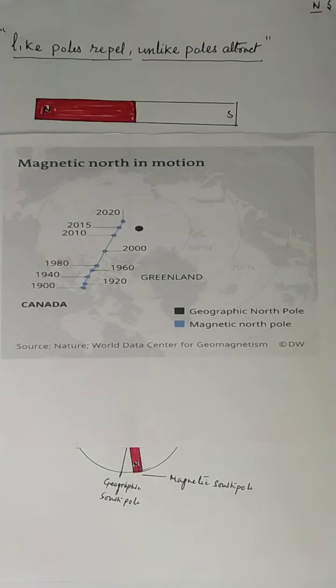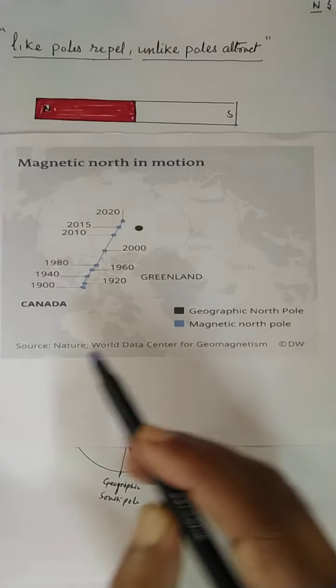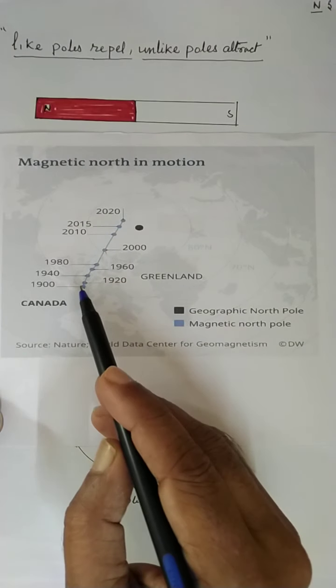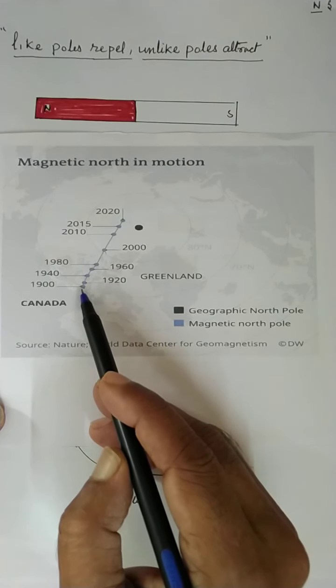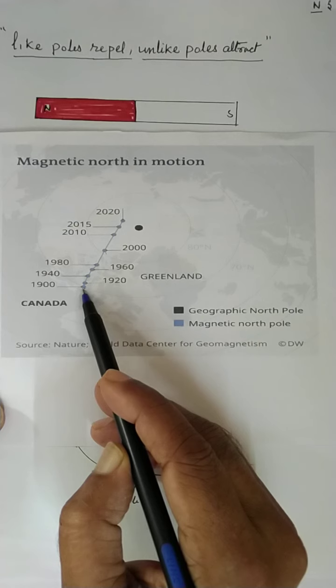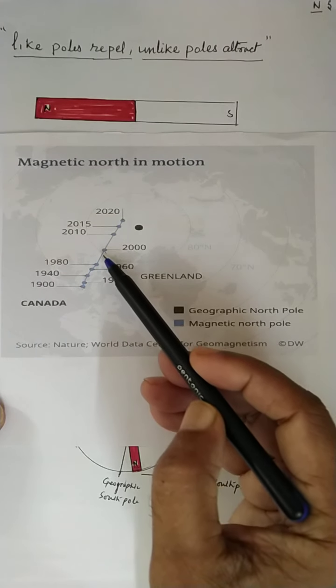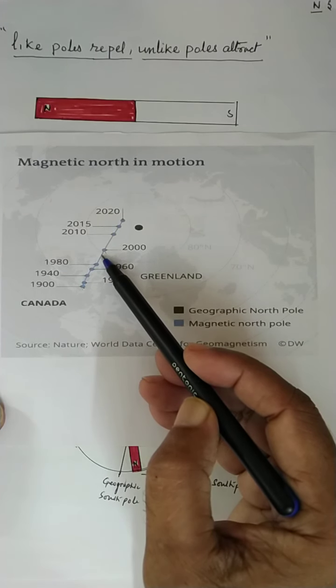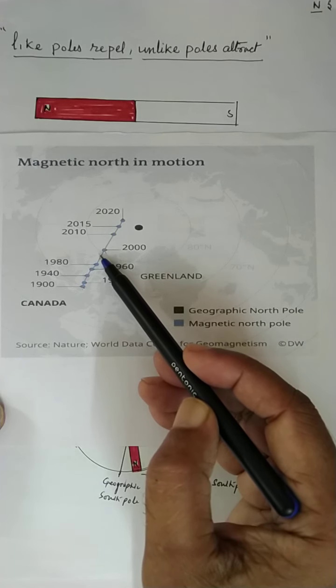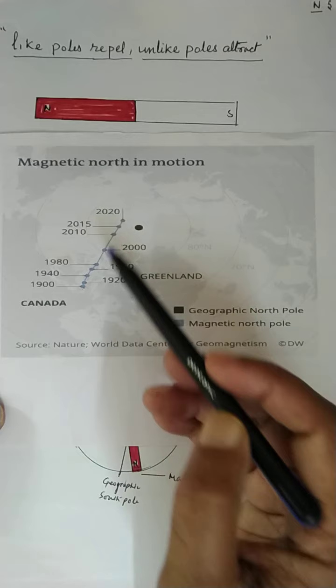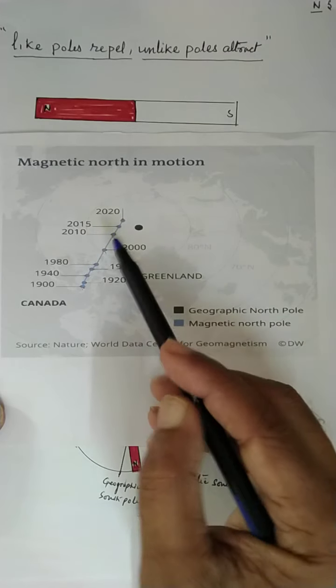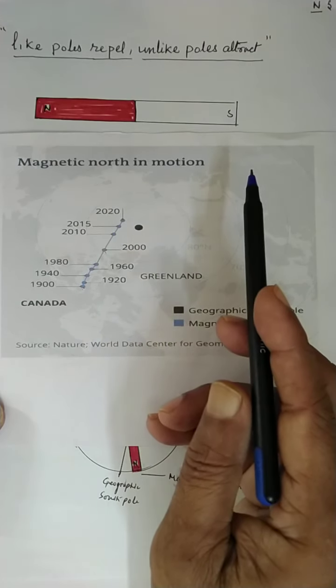Now you can see here that the magnetic north pole was at 70° northern latitude in 1900 AD. Now it shifted to 80° northern latitude in 2000 AD. And then today, 2020, it is here. And it is actually moving towards Russia.